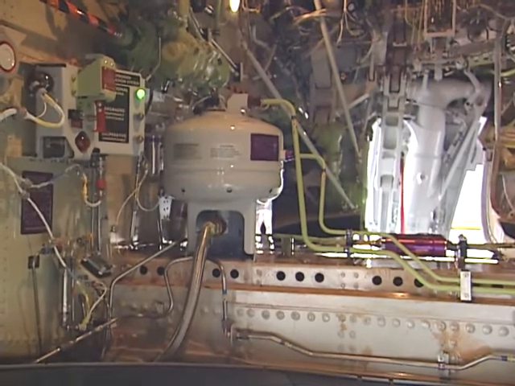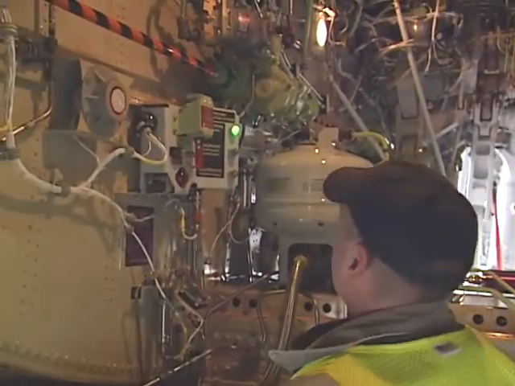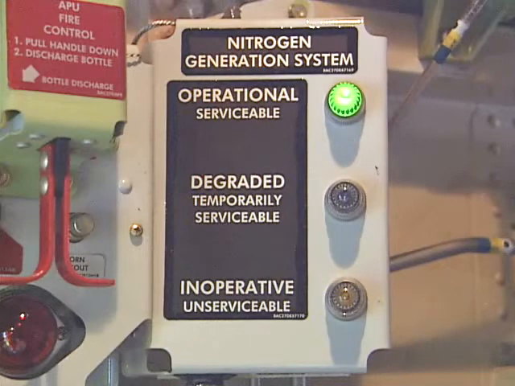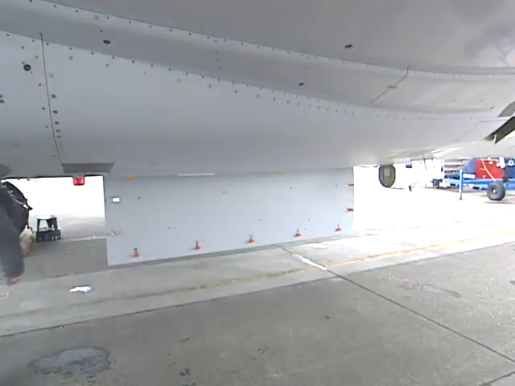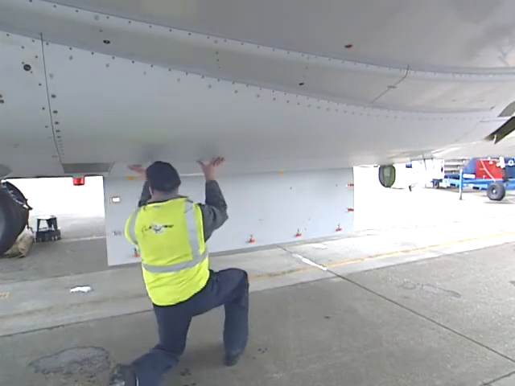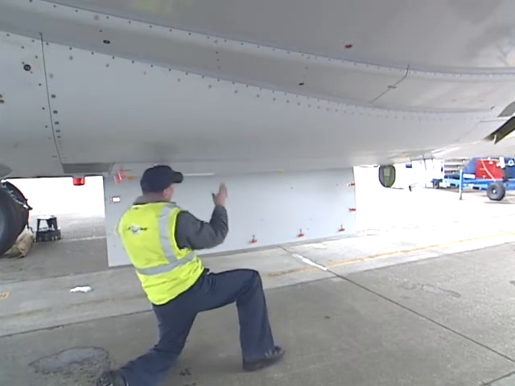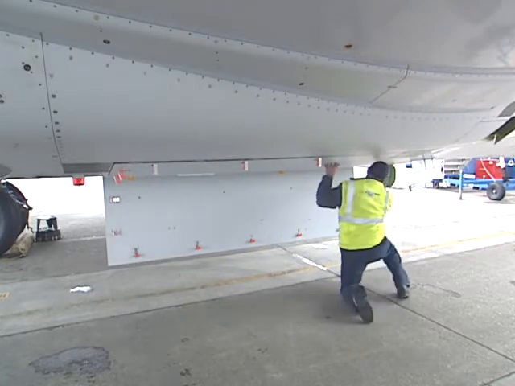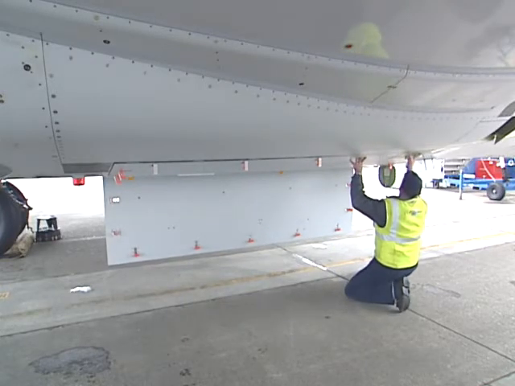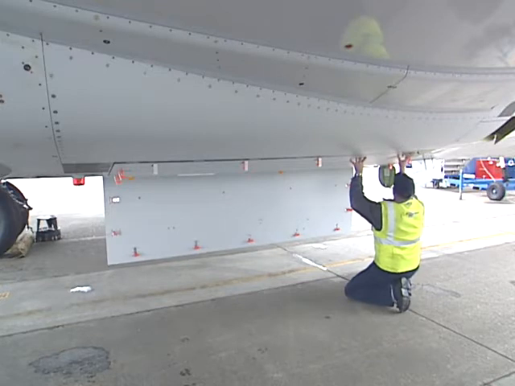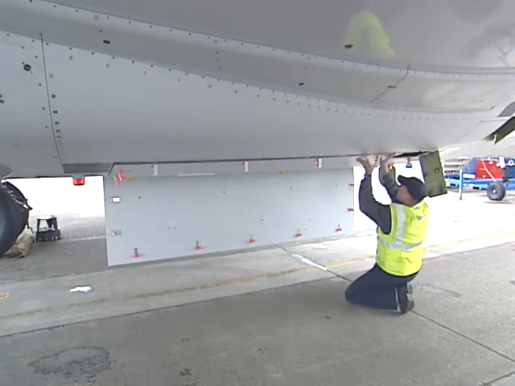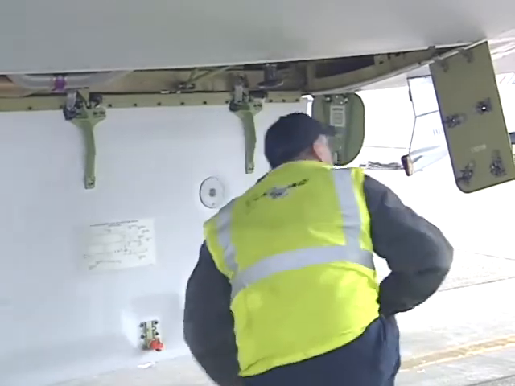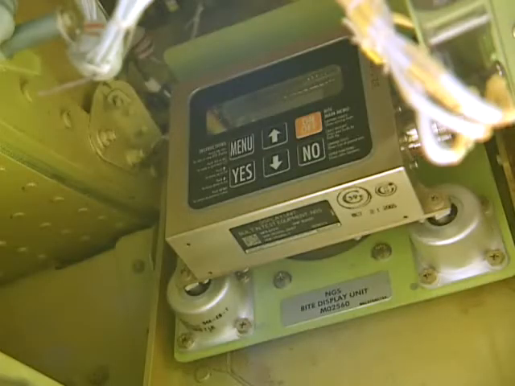Moving to the right wheel well, we find the operability indicator on the aft side. Next, we'll open the right pack bay access door and the ground pneumatic connector access door. The built-in test equipment display unit, also known as the byte display unit or BDU, is in the forward right pack bay, next to the ground pneumatic connector.